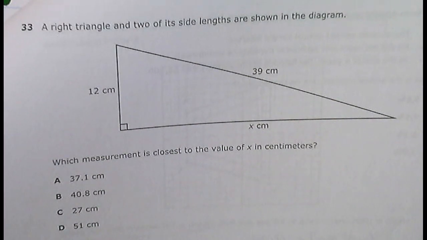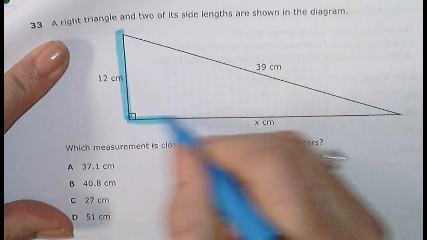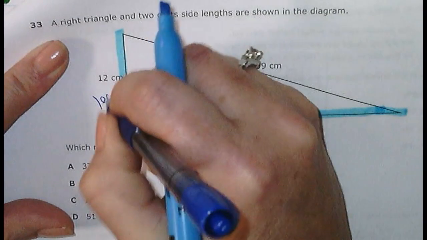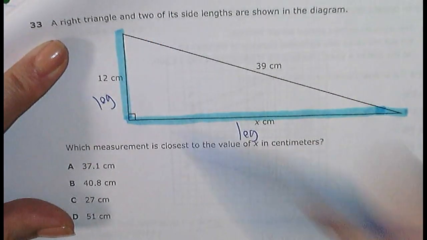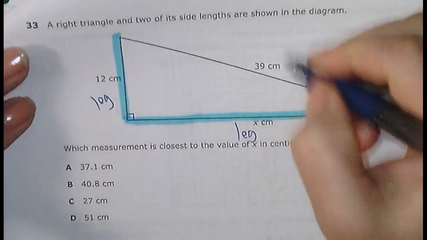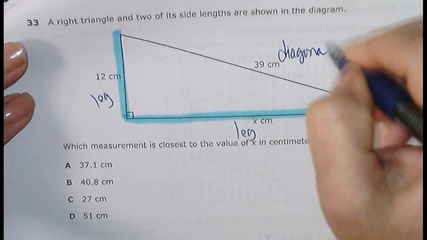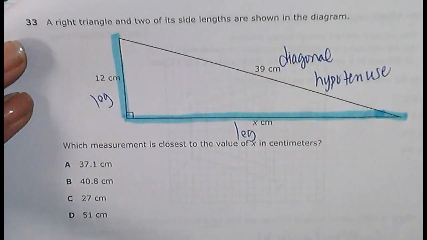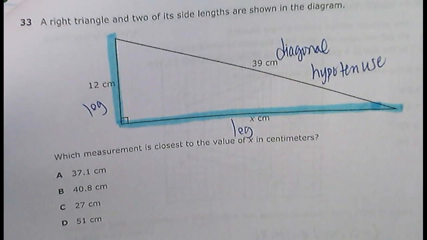What are some of the rules y'all know about the Pythagorean theorem? Y'all should know some stuff. I mean, really, I'm just pulling out a calculator and typing those numbers in and getting the answer. But what do you really remember? Which one's the leg? This one's a leg, and this one's a leg. Does it matter which one's A? No. So that's a leg, and that's a leg. So what is this? It's your diagonal. It's also your hypotenuse. Not hippopotamus either. What do you know about the hypotenuse? You're right, it's the biggest side.